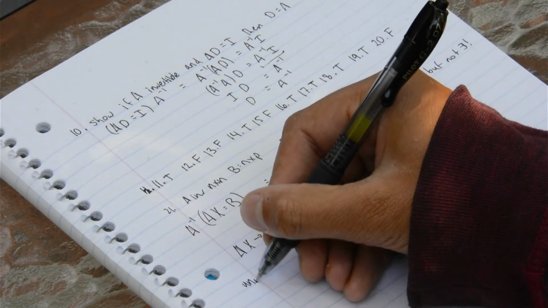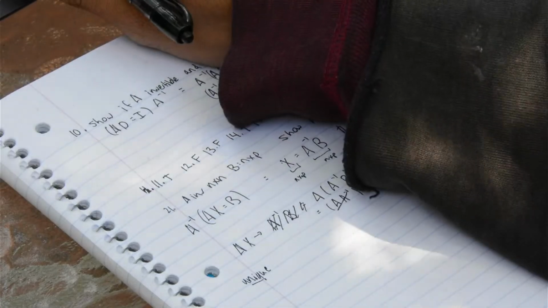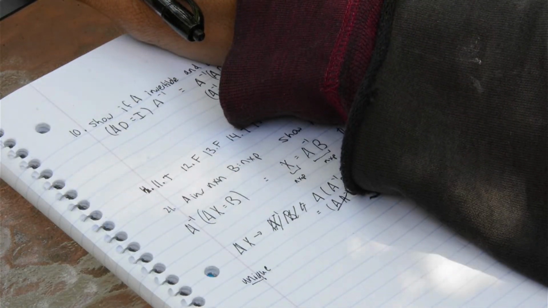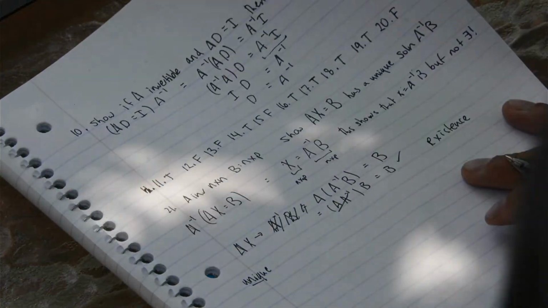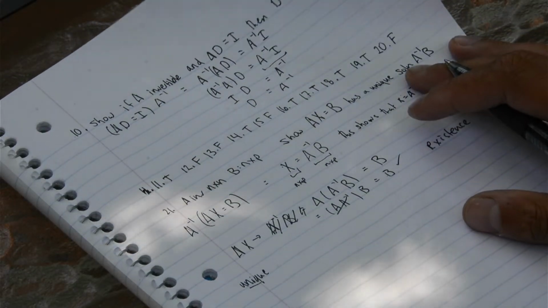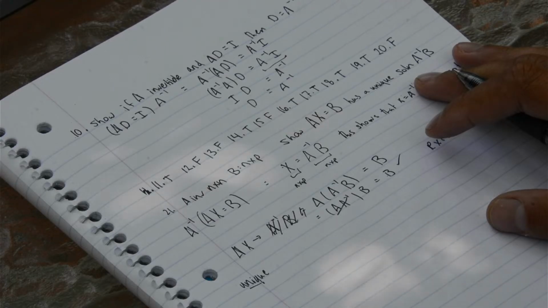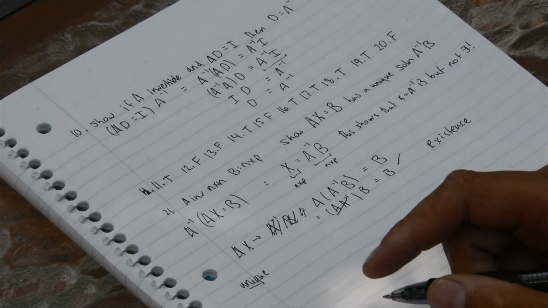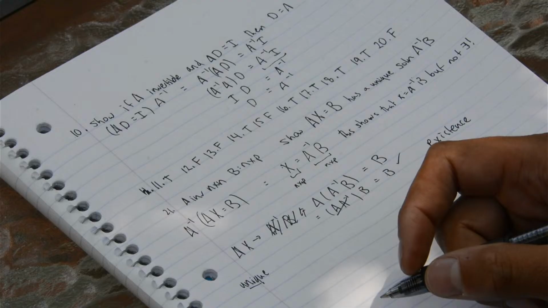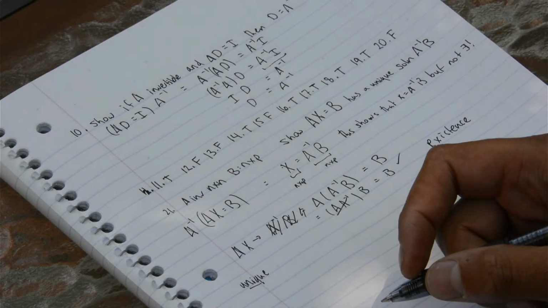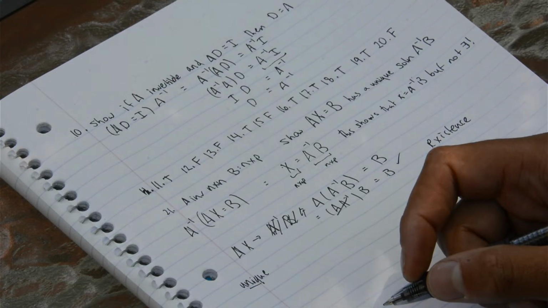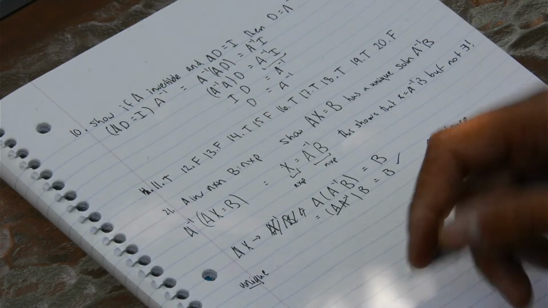Now uniqueness. Suppose X is any solution. Now you suppose it's any solution and you multiply by A inverse and you get X equals A inverse B. Okay. All right.